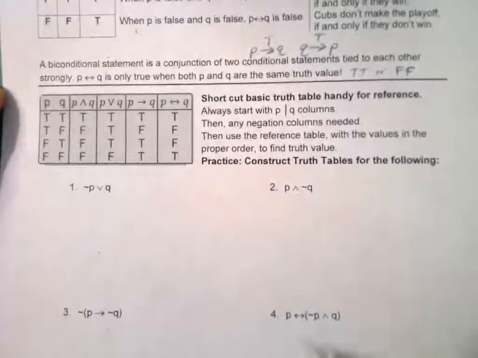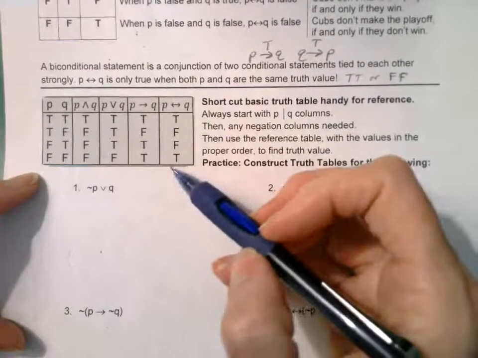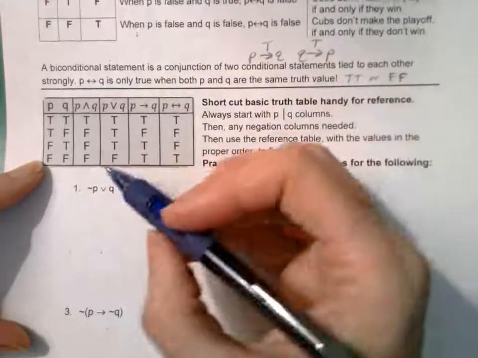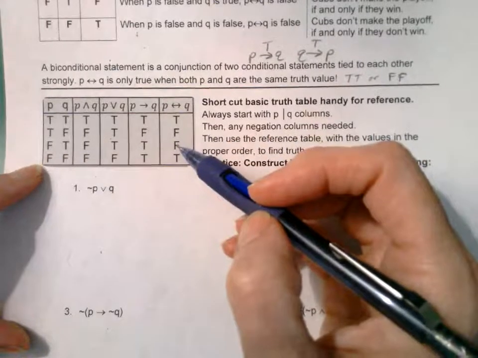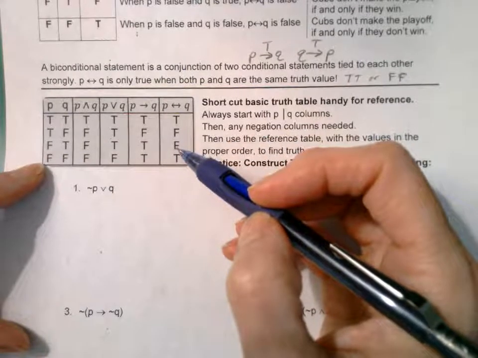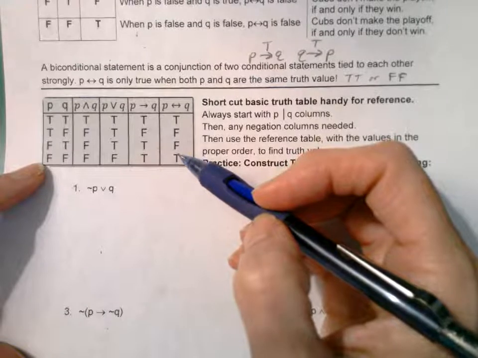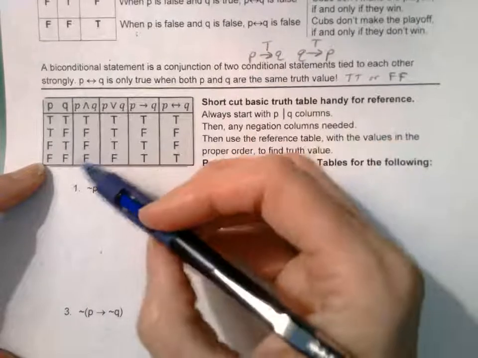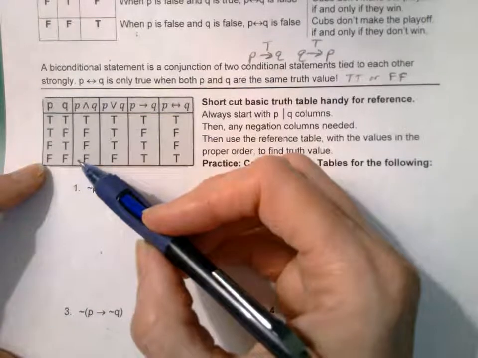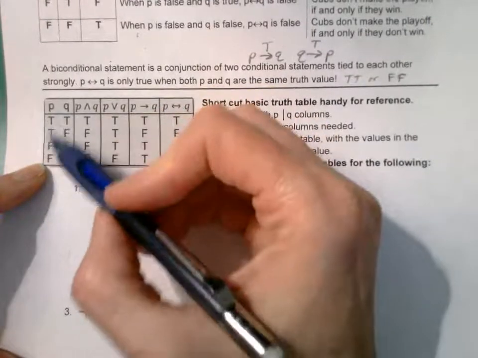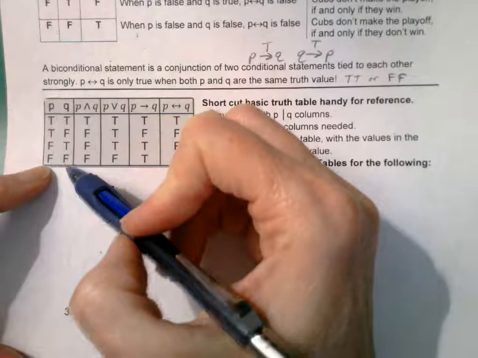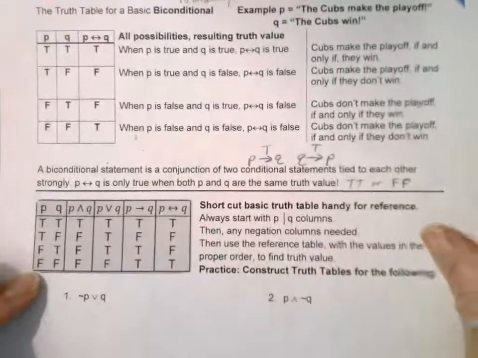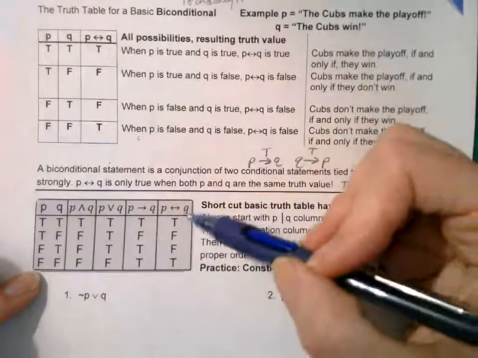Instead of having all of the truth tables in front of you, I found a way to combine them into this little note sheet that you should have handy all the time. Let me just remind you that the first two columns are always the same. So biconditional, that's this column.